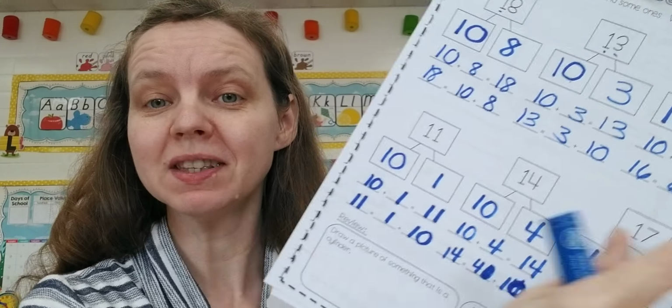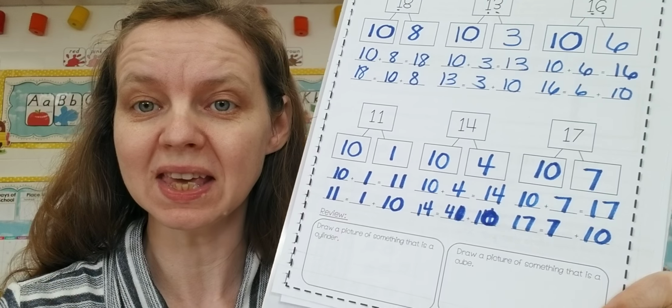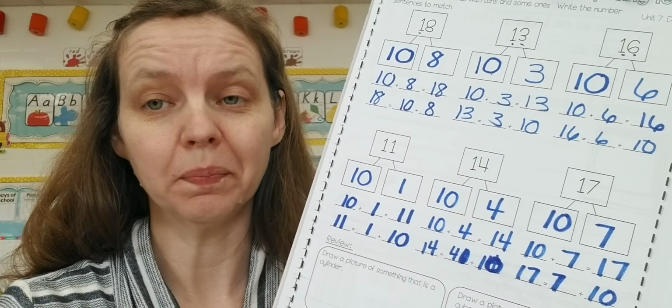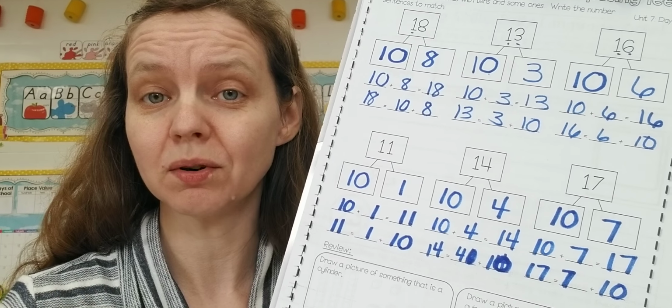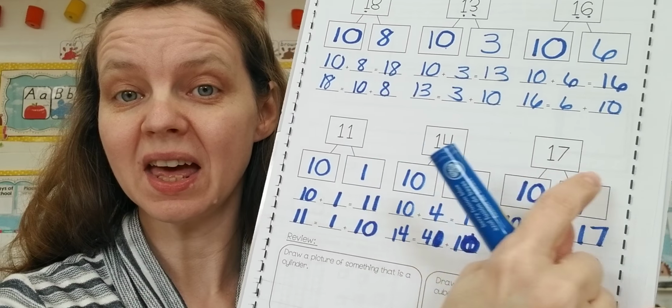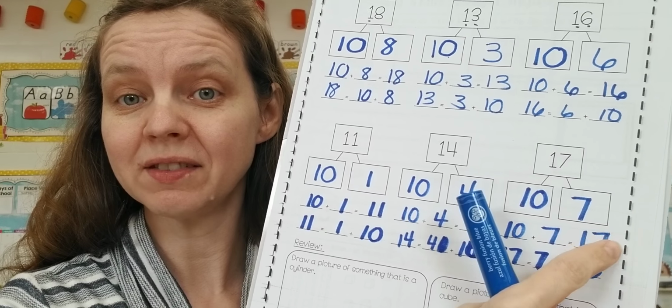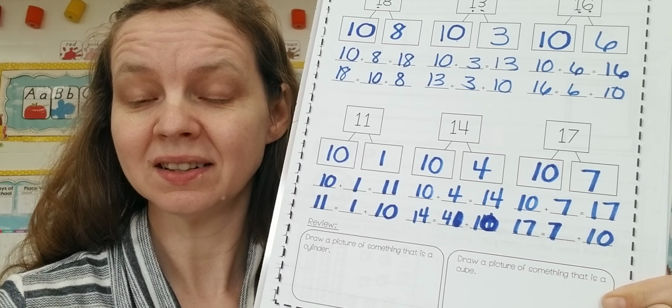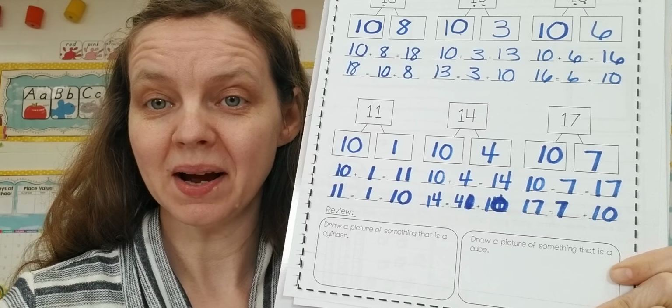I'm so proud of you. If you didn't get it and you need to fix it up, it's totally okay. We're going to keep practicing. You'll be doing these again in first grade, and you will do a great job at them. So just go ahead and fix it. Make sure it looks like this. 10 and a 7, 10, 7, 17, 17, 7, and 10. Finish that all up, and then we're going to go here.